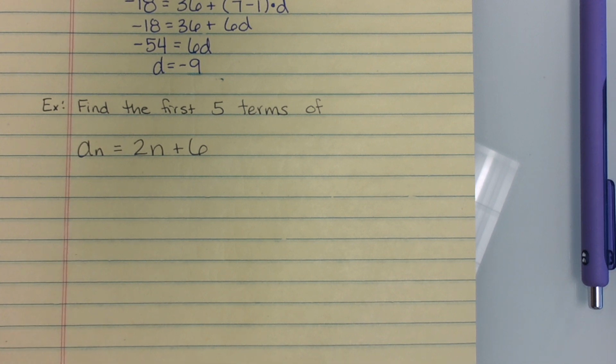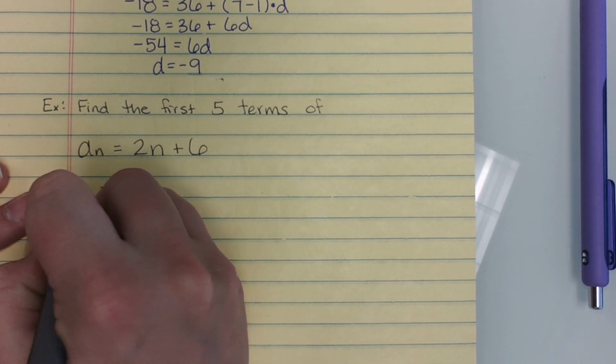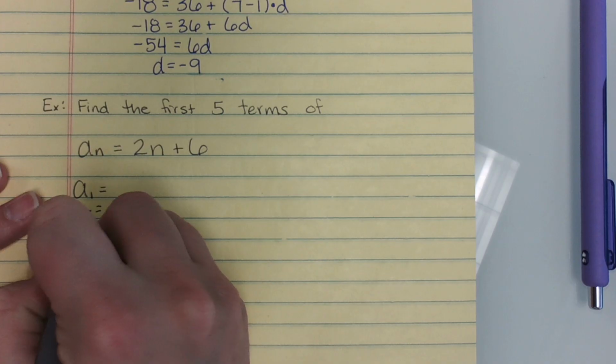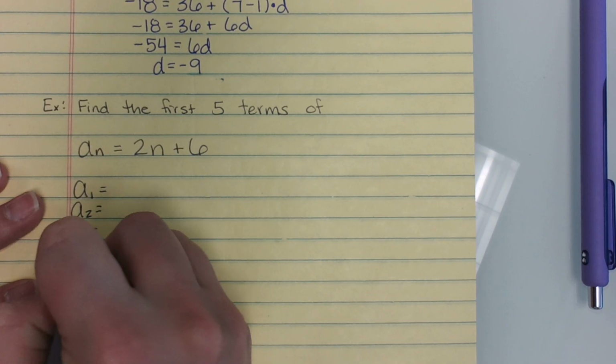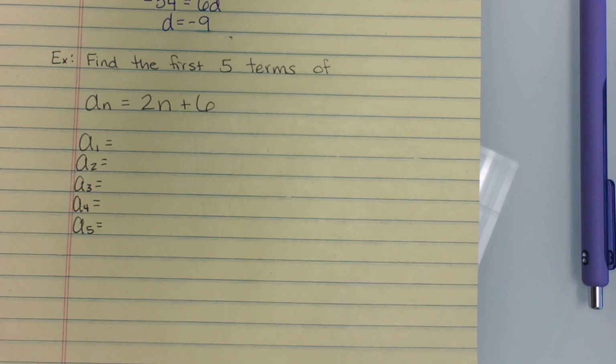My hint to you is, what do you call the first 5 terms? What are their names? A sub 1, A sub 2, A sub 3, A sub 4, A sub 5. I give you that hint because that tells you exactly what to do to find it.